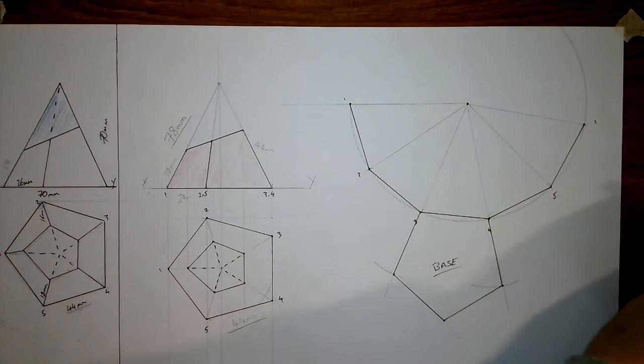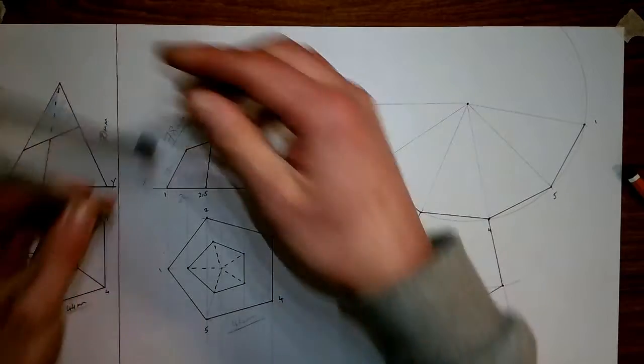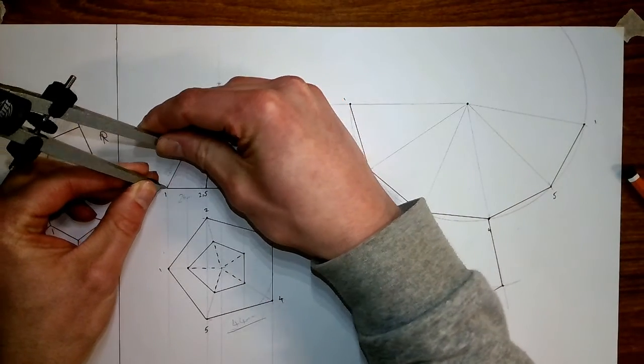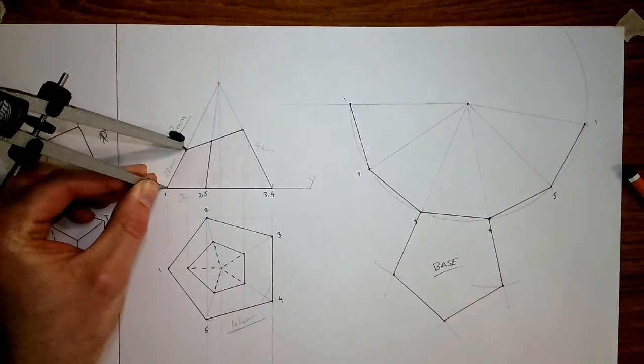So I'm going to use my compass for this, guys. It's just going to be the quickest method. We know that's going to be 28 millimeters long. So if you set your compass there to 28, or you can just use your length if you have the elevation drawn.